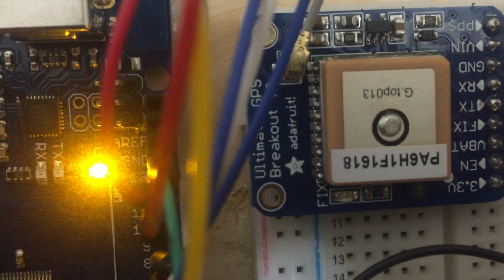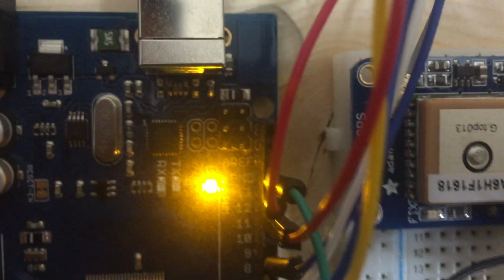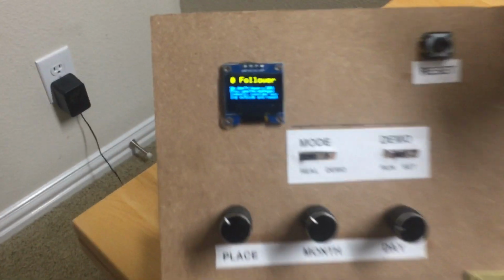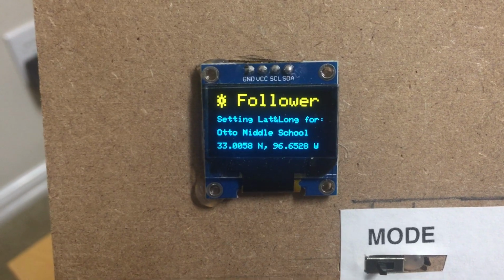That's the GPS antenna right there, which is trying to capture the GPS fix, but since we're inside, it will not, and we'll use the default coordinates, which are OMS middle school's coordinates. The LCD display shows that it doesn't have the coordinates, and we're using OMS coordinates.